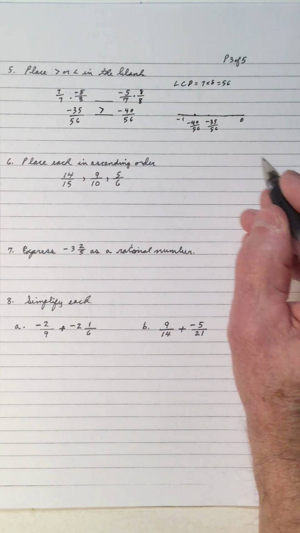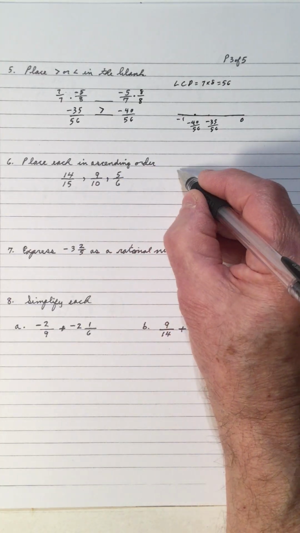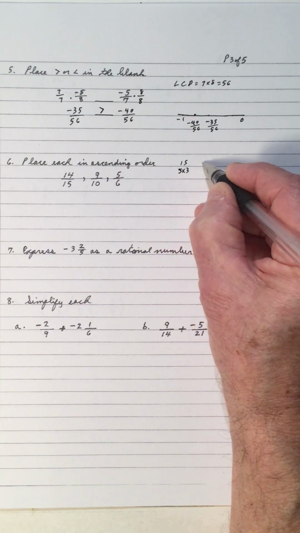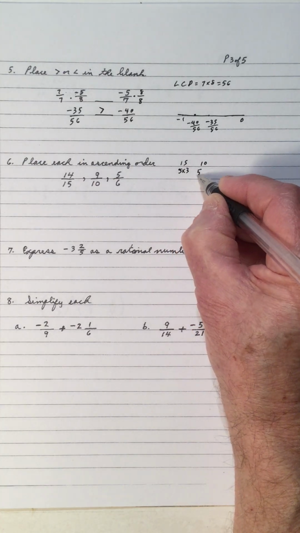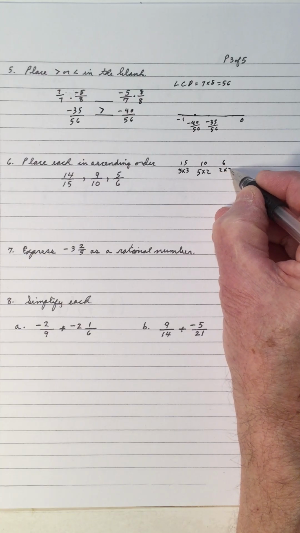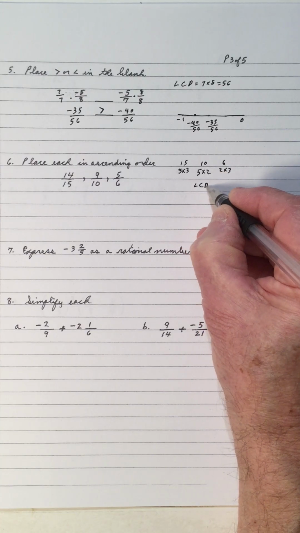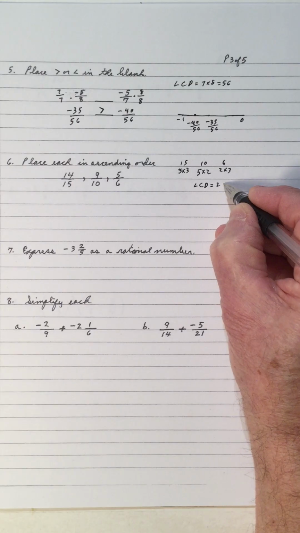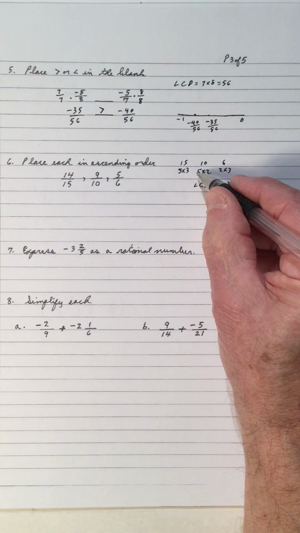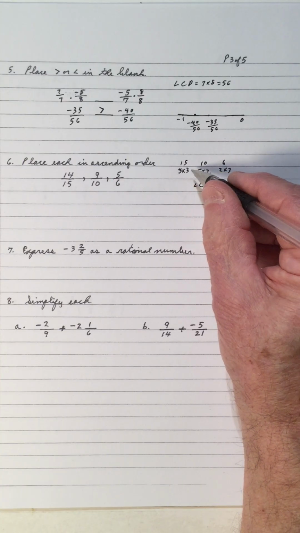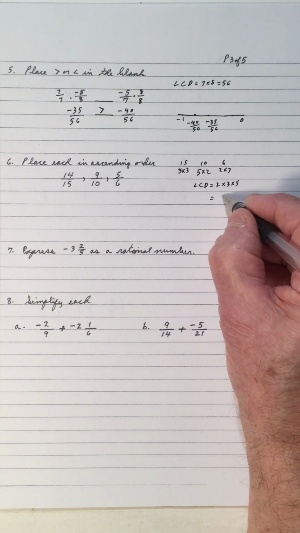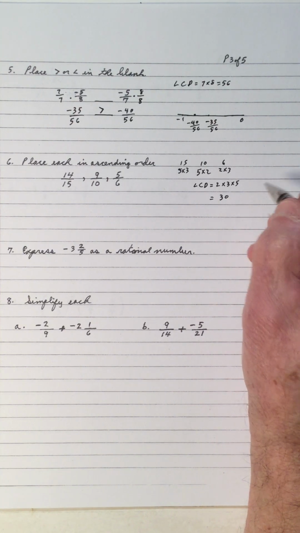Write each in ascending order. So we have to get a common denominator. 15 is 5 times 3. 10 is 5 times 2. And 6 is 2 times 3. So the LCD: I have to have a 2, a 3, and a 5. There's only one 5, the power of 3 is 1, the power of 2 is 1. So that's 10 times 3, so the LCD is 30.